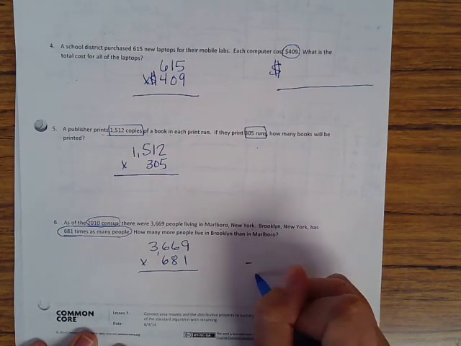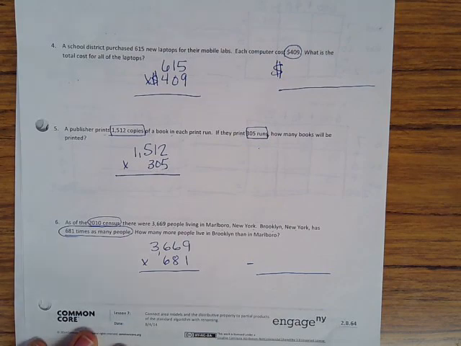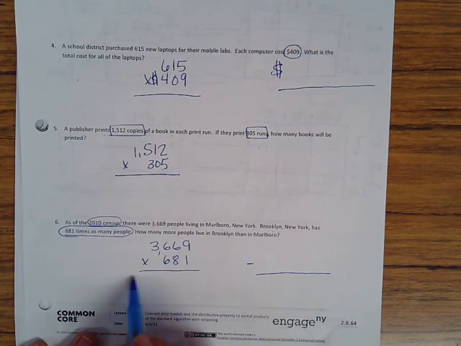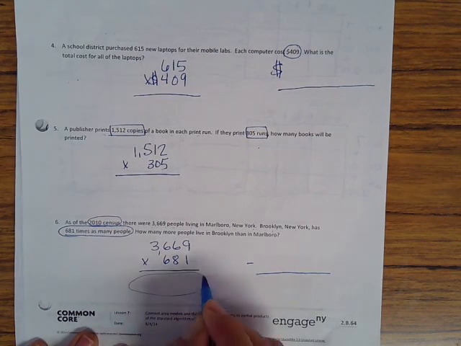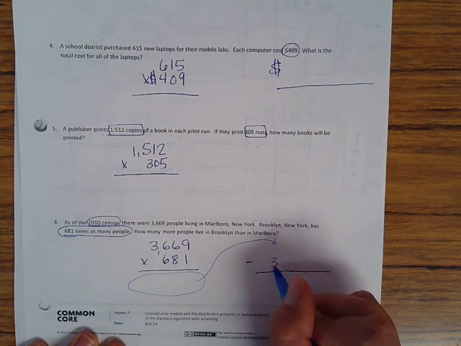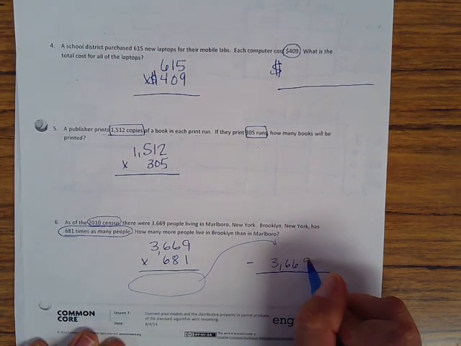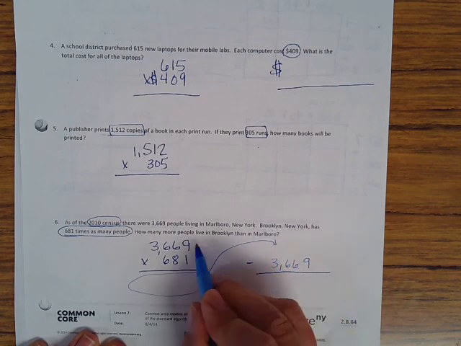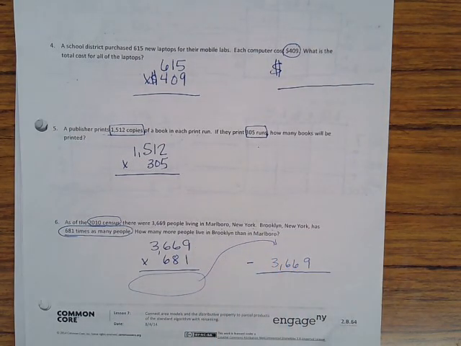So there is a step 2, a subtraction problem, to find how many more people live. So this number here comes up here and it gets subtracted from 3,669. That's how many more people live in Brooklyn than in Marlboro. All right, that is it for that.